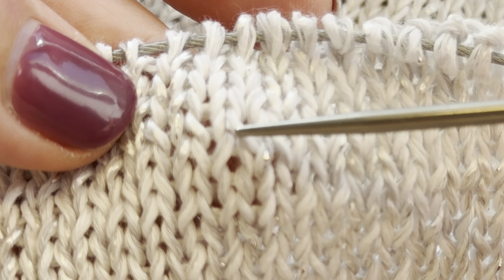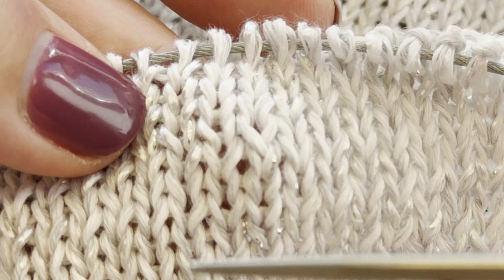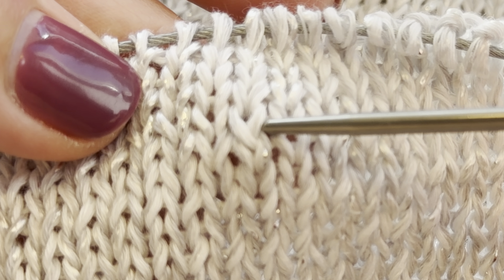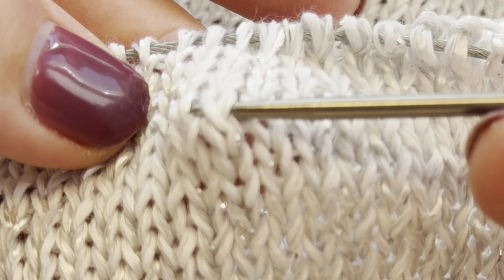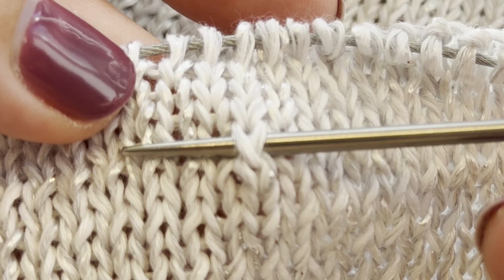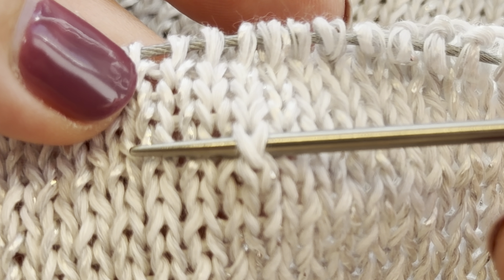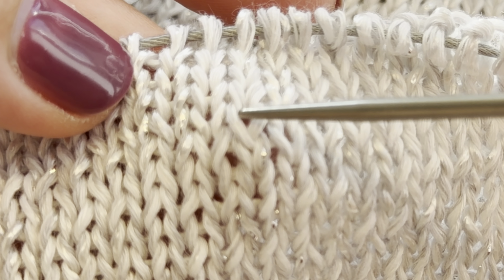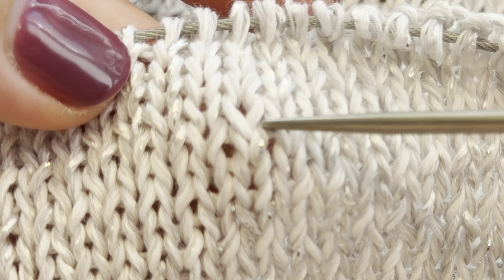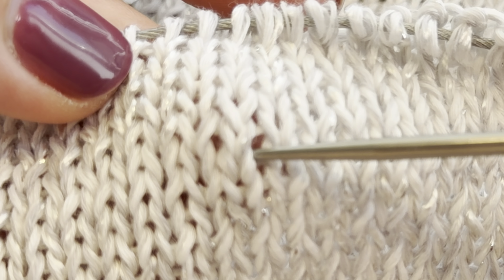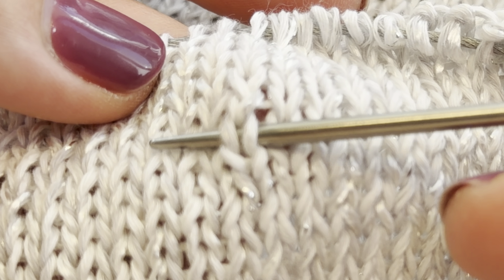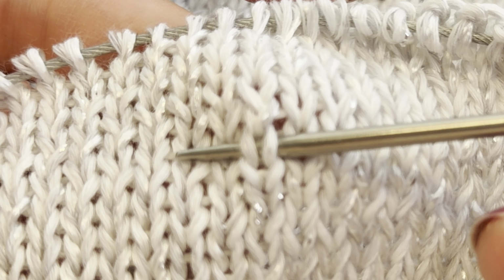it's visible that one leg, this one, stands closer to you, and the legs are basically crossed. See? I try to stretch it out, and I see that these legs are crossed. Now this leg is closer to you, closer to the knitter, and they should be parallel if you want an untwisted stitch.